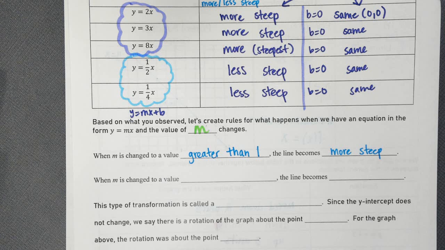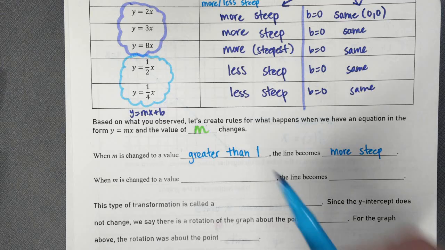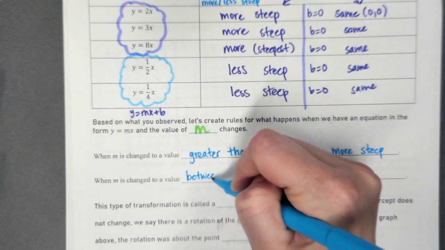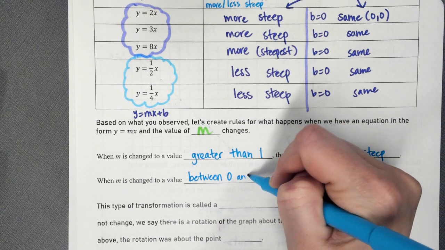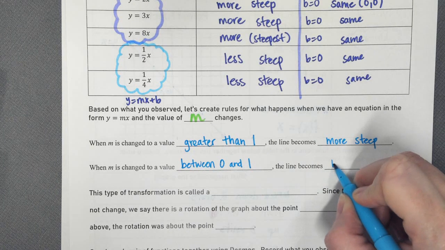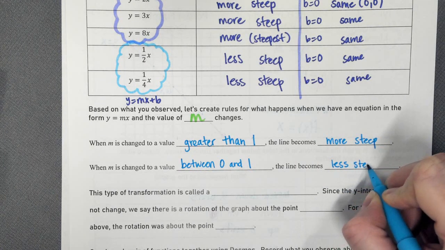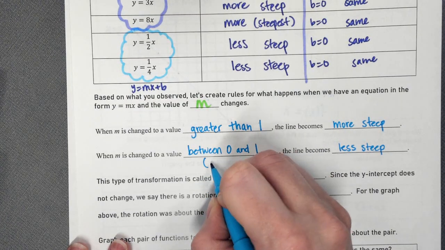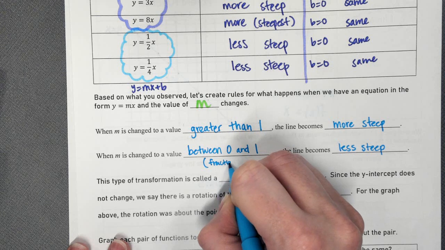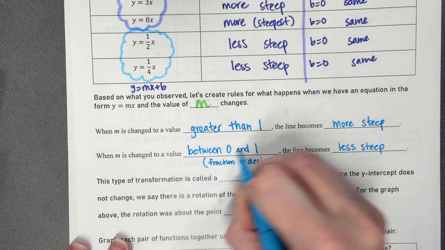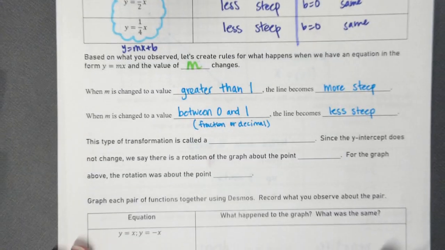Okay, and then when m changes to a value that's less than 1 but greater than 0, so all of these values are between 0 and 1, okay, the line becomes less steep. And maybe we should put here that when it's between 0 and 1, it will be a fraction, or it might be a decimal, but it has to be a fraction or a decimal that's between 0 and 1.